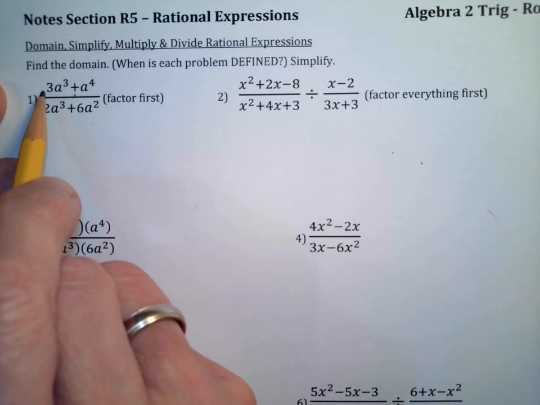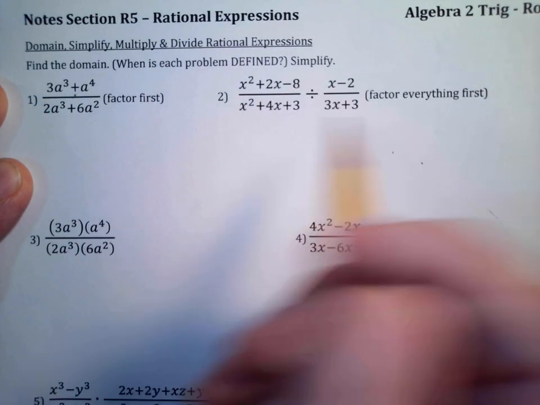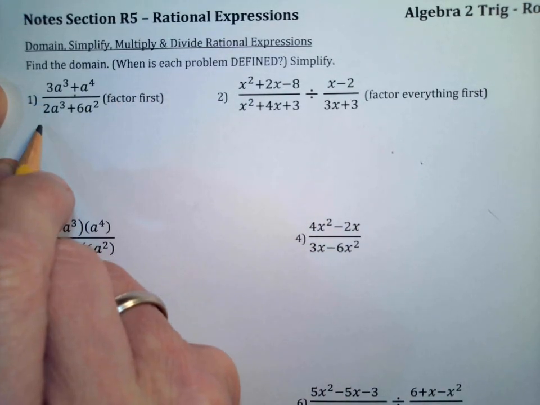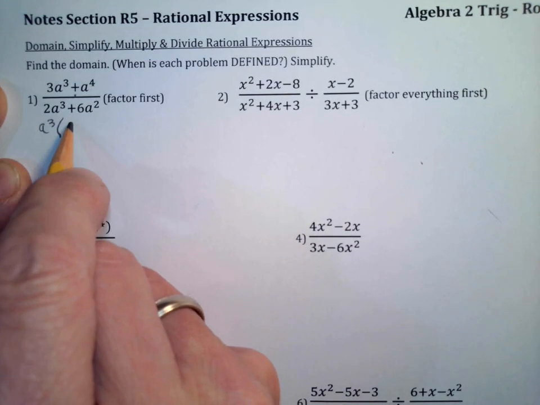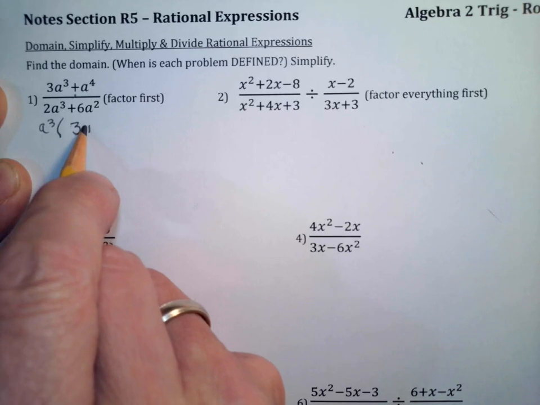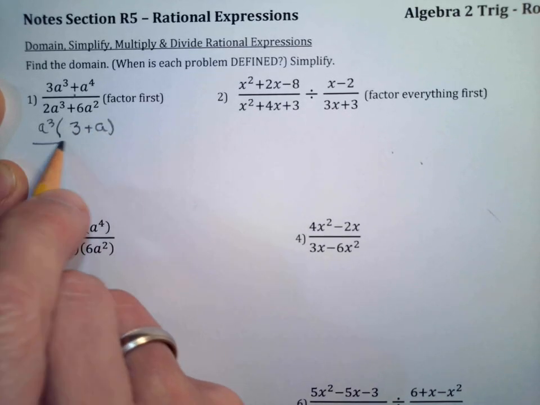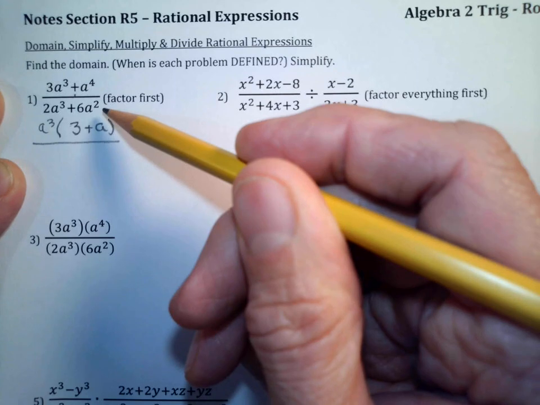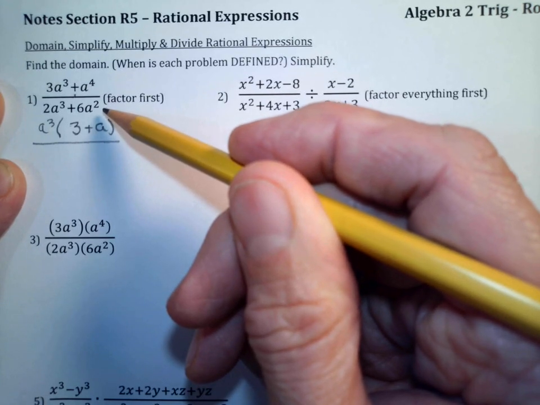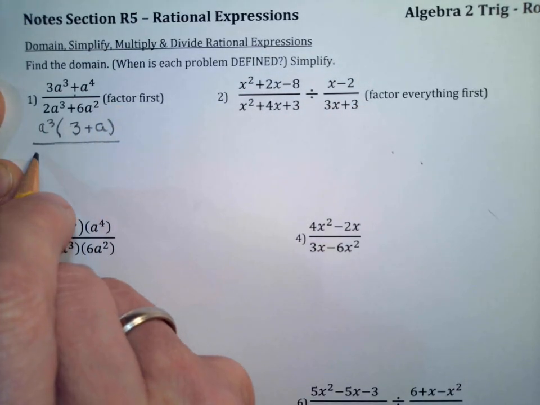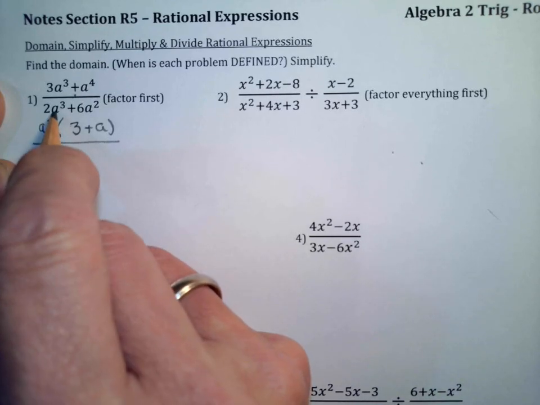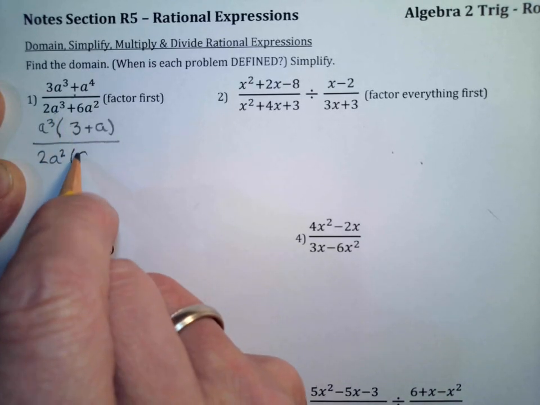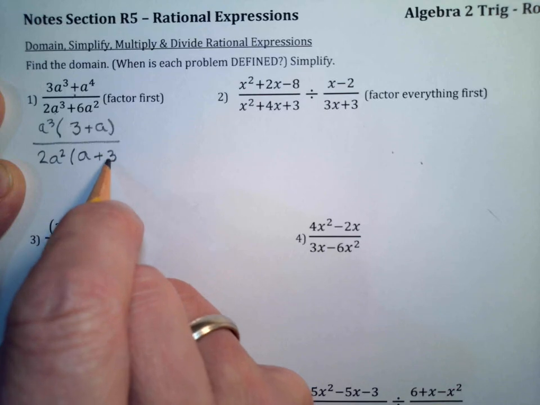So what is the GCF on top? And the GCF on top is a cubed. So I'm going to take an a cubed out of the top, and that gives me 3 plus a. And then I'm going to factor the bottom. In this case, I'm going to take out a GCF. And that GCF appears to be what? 2a squared. And what's left after I take a 2a squared out of that is an a. And then we have plus 3.